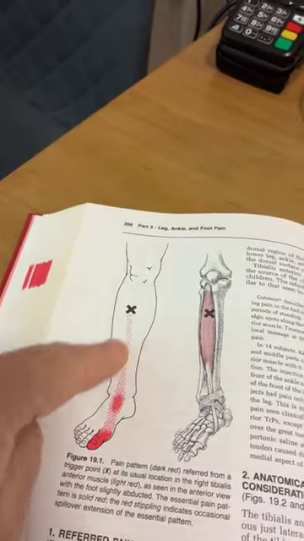So it's very important to get a proper diagnosis. Okay?